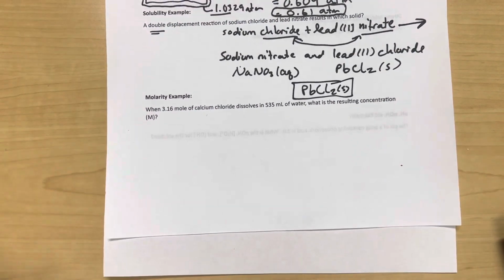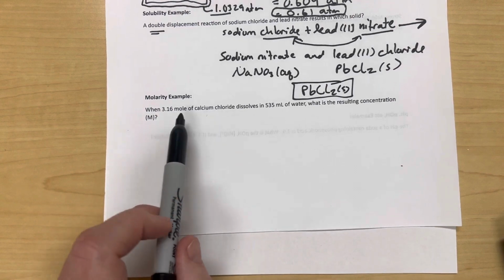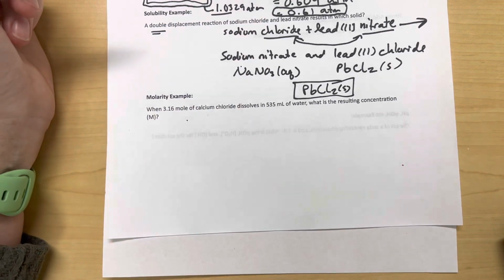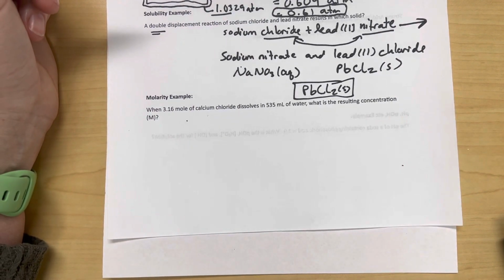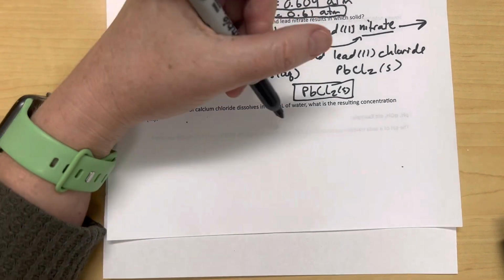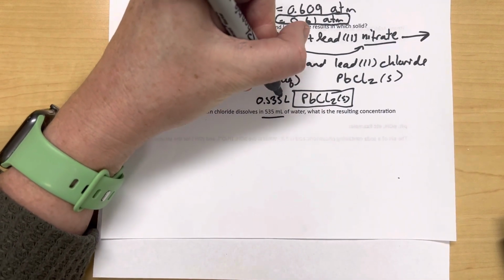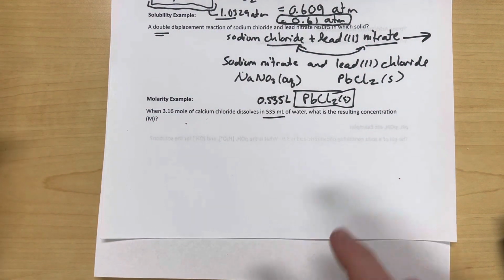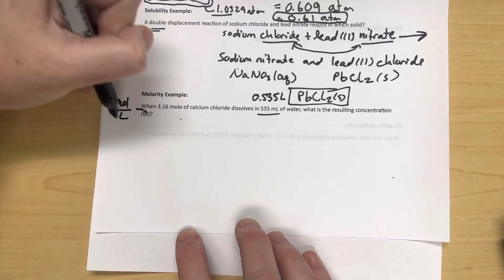All right, molarity example. So it says when you've got this many mole of calcium chloride dissolved in this many milliliters. Again, anytime we're not working with the weight by volume or volume by volume percent, we're going to turn this stuff into liters. So this would be 0.535 liters. Just move the decimal place 3 times. And it wants to know the resulting concentration in big M. Big M is mole over liters.